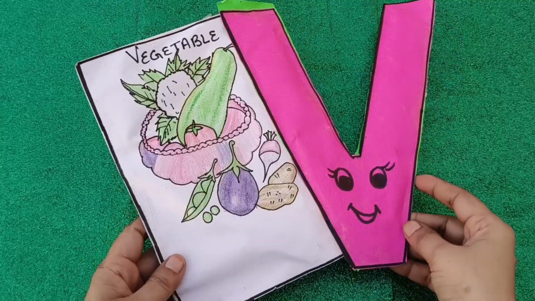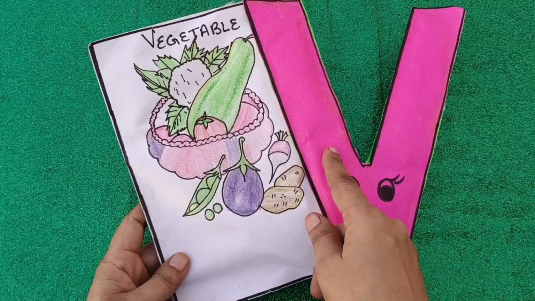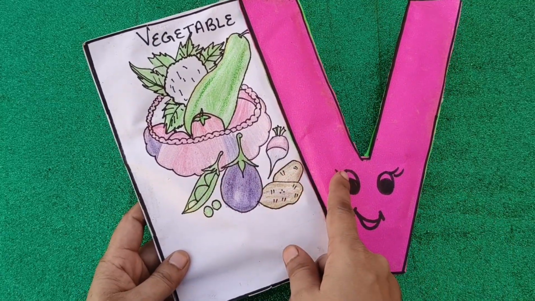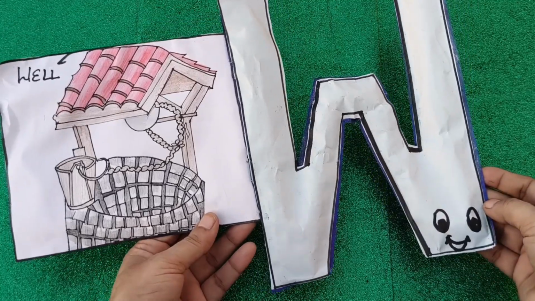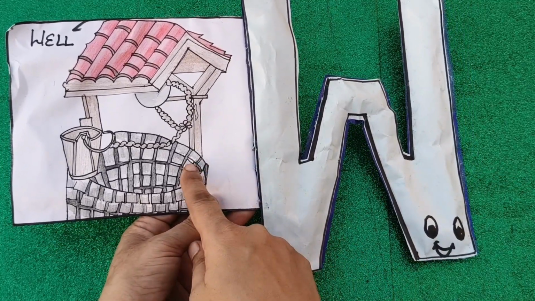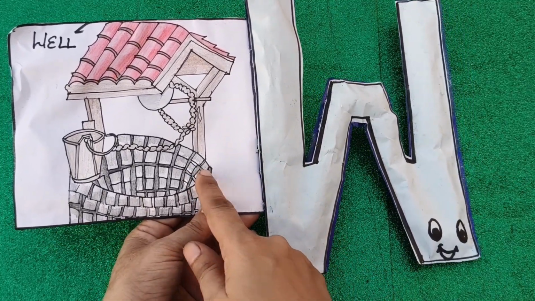This is letter V. V is for vegetables. Vegetables means sabziyan. Next letter is W. W is for wheel. Wheel means kuwa.